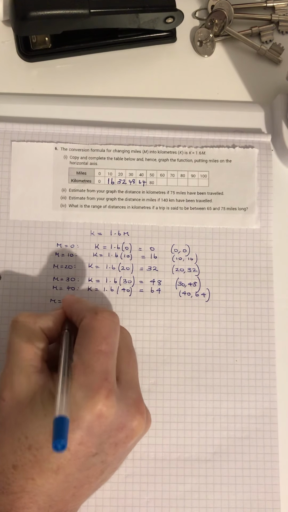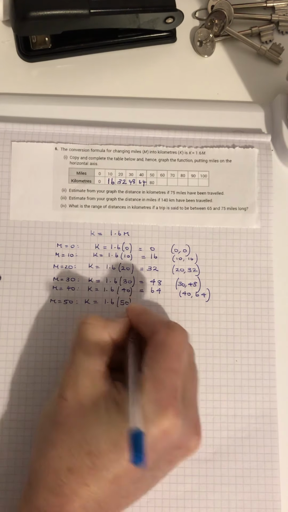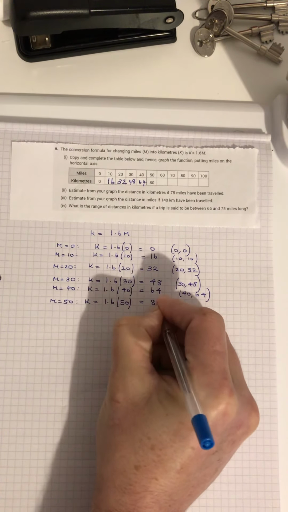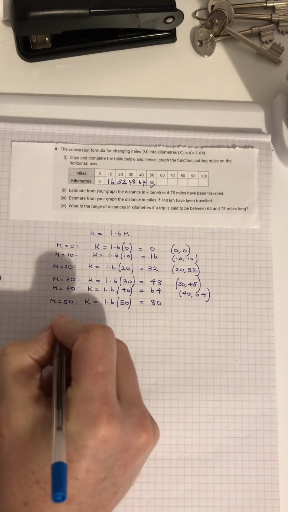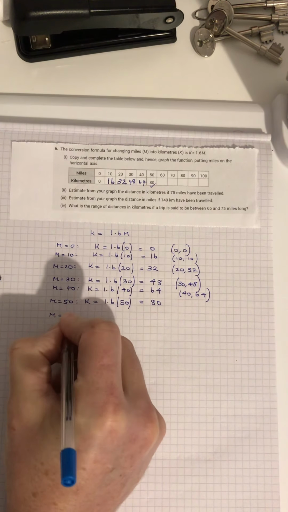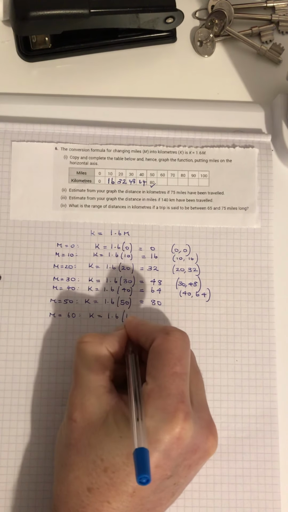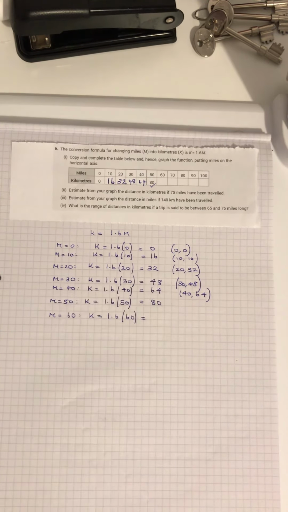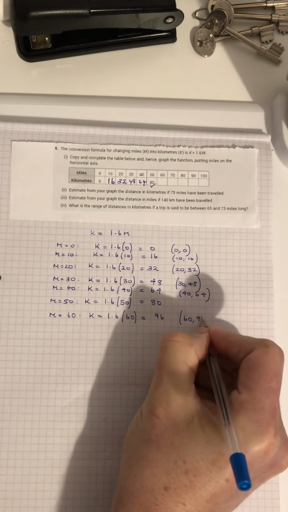M is 50, so the kilometres is 1.6 times 50, which is equal to 80. So that one is correct as well. When M is 60, K is 1.6 times 60, which is equal to 96. So 60, 96.